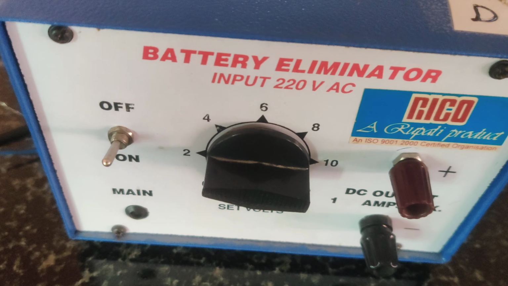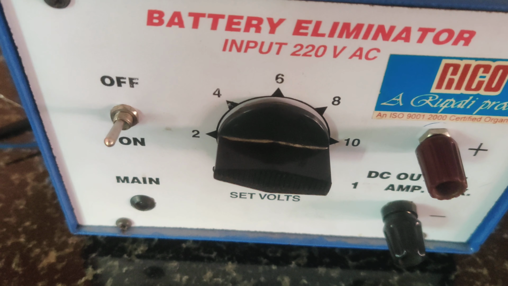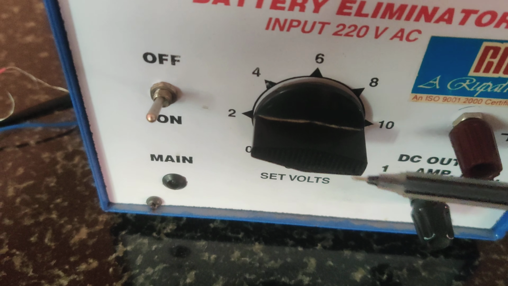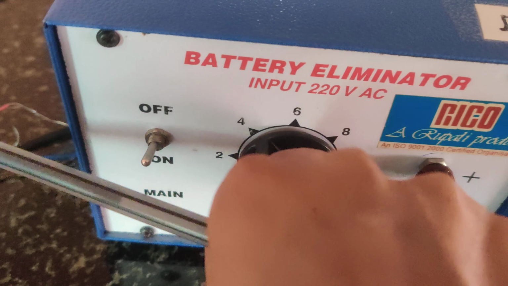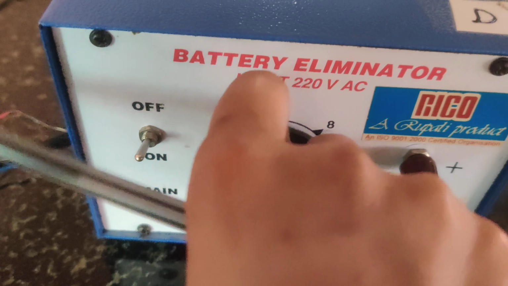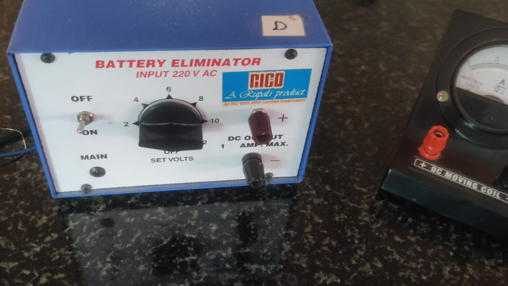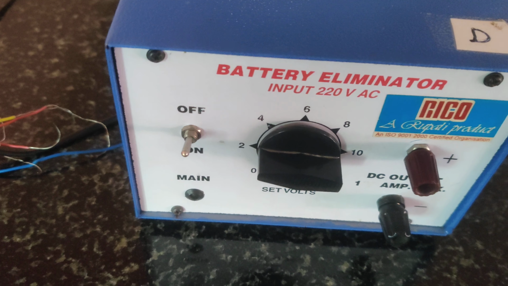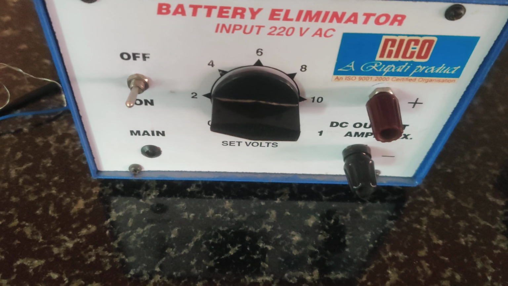The purpose of using a battery eliminator is to convert the 220 volts power supply, the domestic power supply we are using, to 2 volts, 4 volts, 6 volts, whatever is convenient for us. We can just turn the knob and use it. So in all the experimentation we are doing, we will use a battery eliminator to convert 220 volts to lower volts, so that it will not cause any harm.